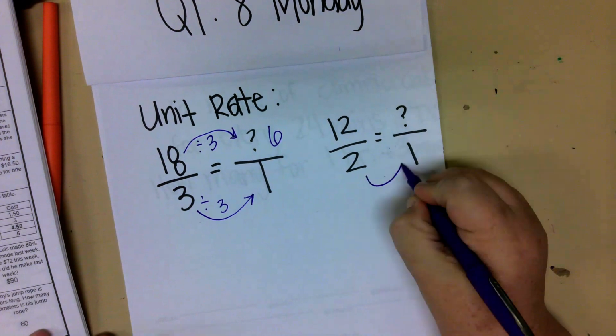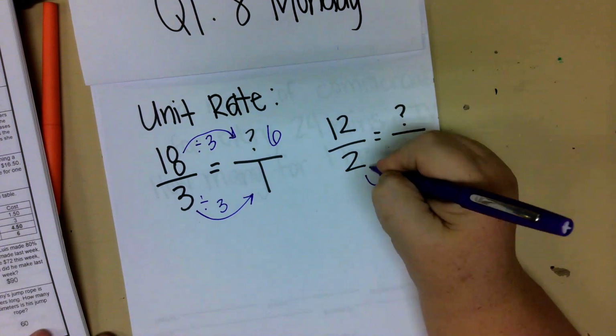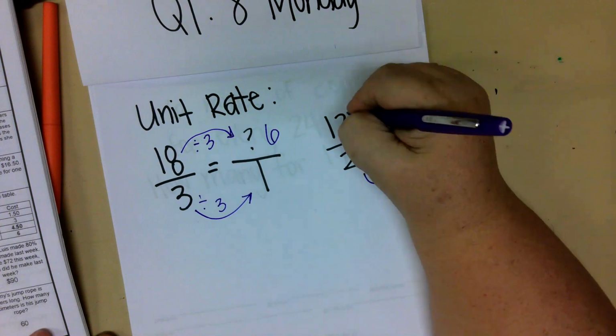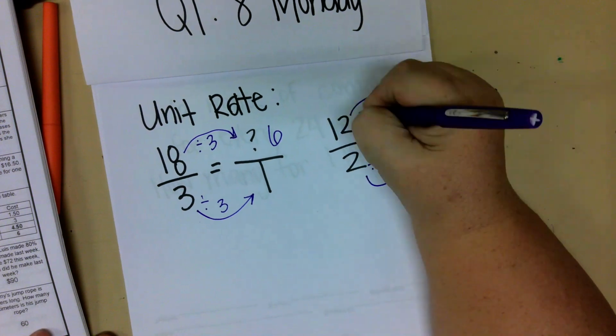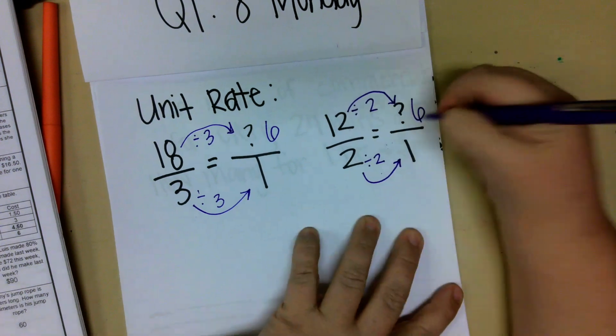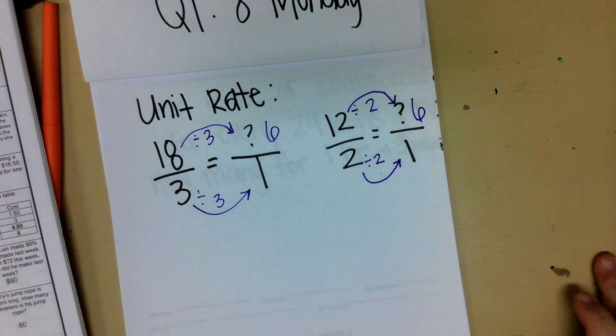So 2 to get to 1, same thing, just divide it by itself. That would give me 1. So let's try the same thing here. Let's divide by 2. 12 divided by 2, they're both 6. Okay, so both of their unit rates are 6 over 1.